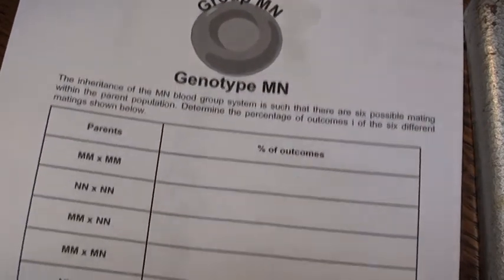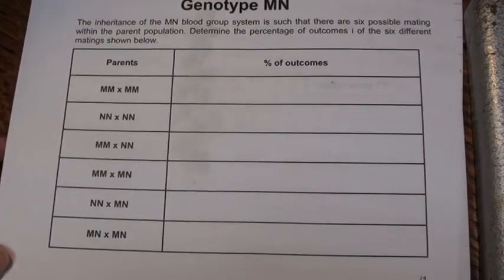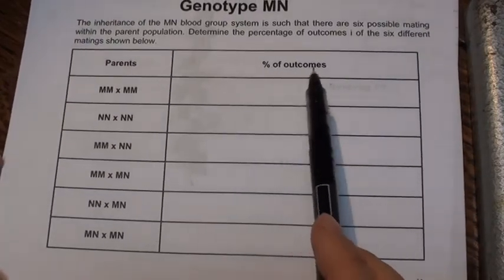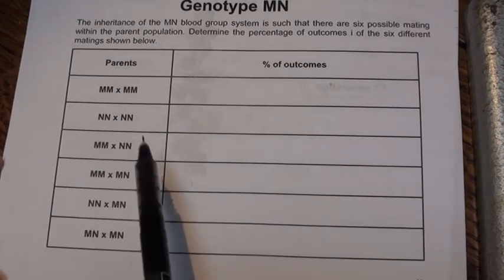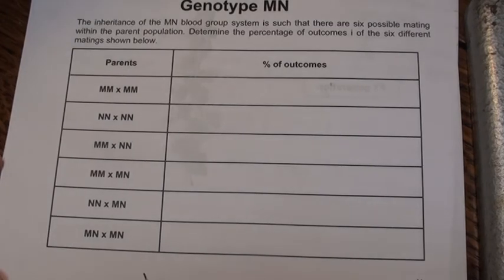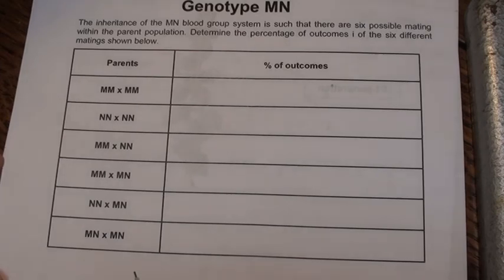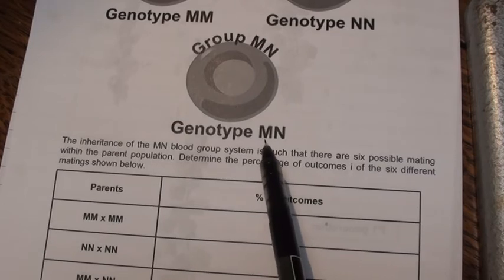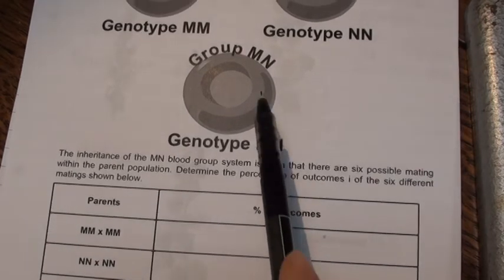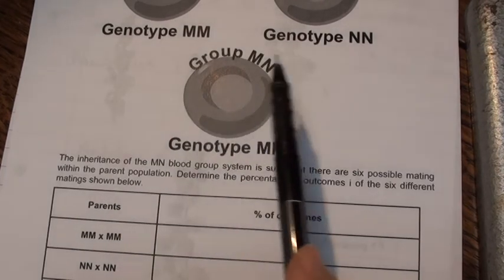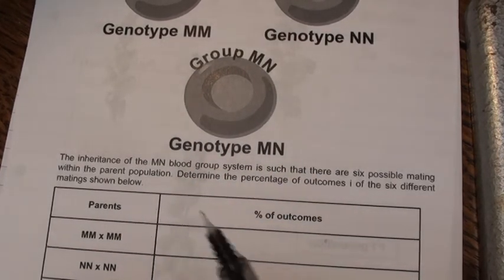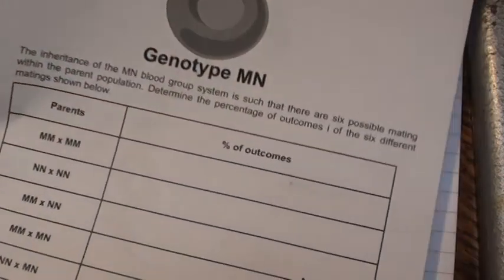Then below you have a table where you need to list all your percentage of outcomes, meaning percentage of phenotypes, if you do those sort of crosses. And this is really just a straightforward monohybrid cross, just keeping in mind that if you have a situation where you have MN, this is going to be group MN because both genes contribute equally to creating this third group. Okay, so let's do one of these crosses together.